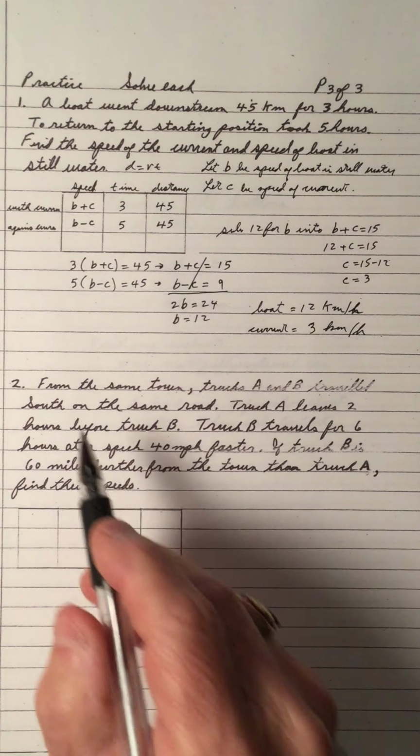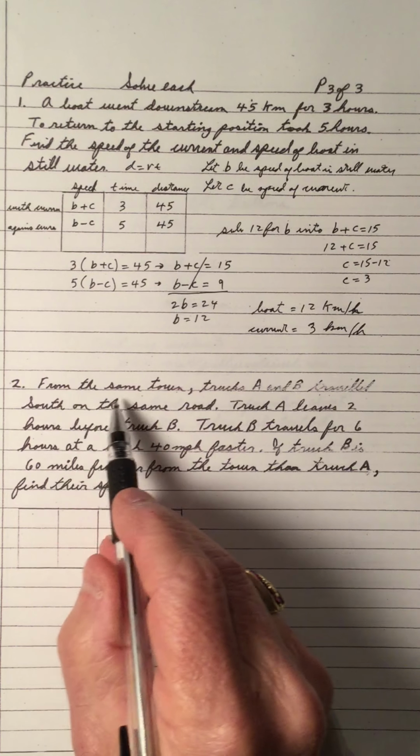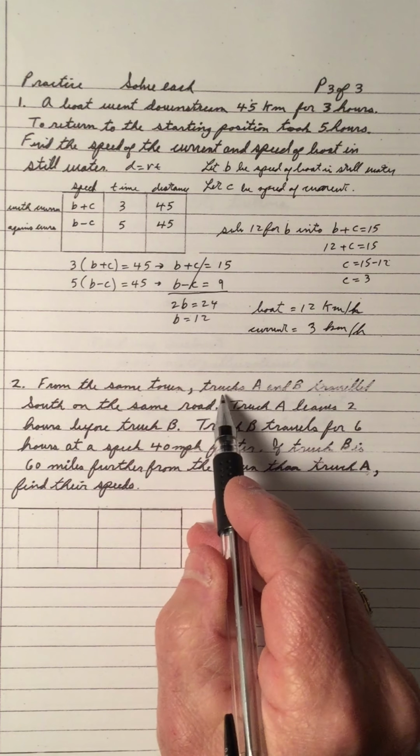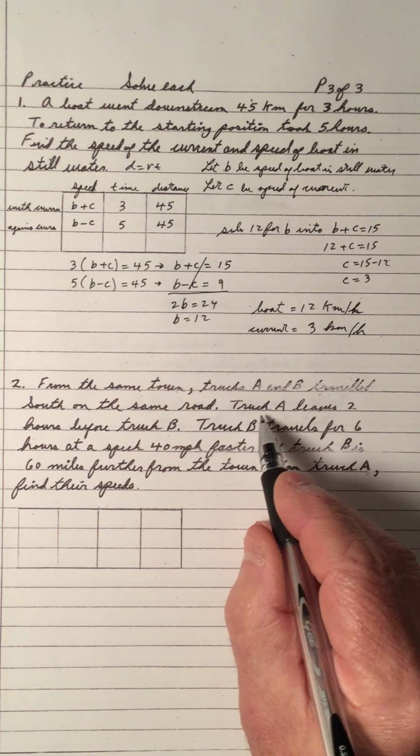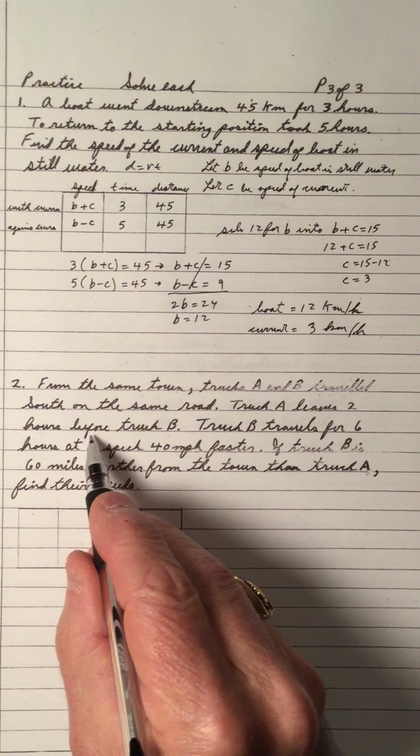And we have another one to do. From the same town, trucks A and B travel south on the same road. Truck A leaves 2 hours before truck B.